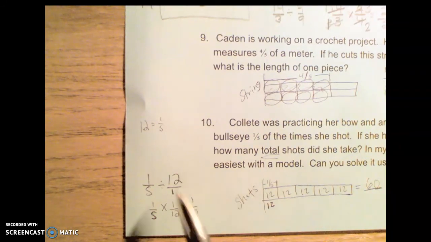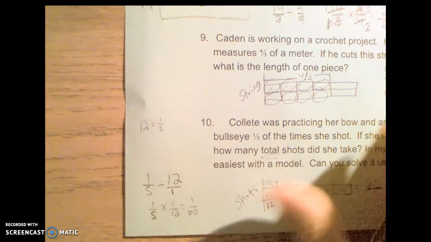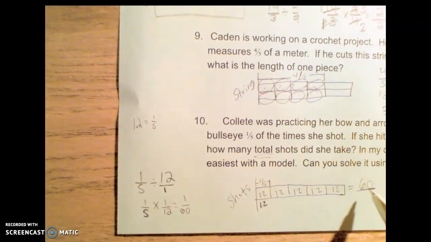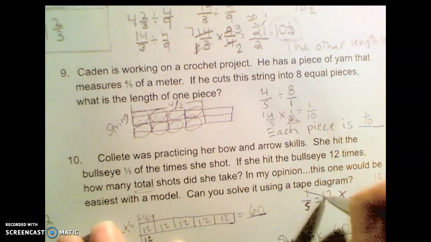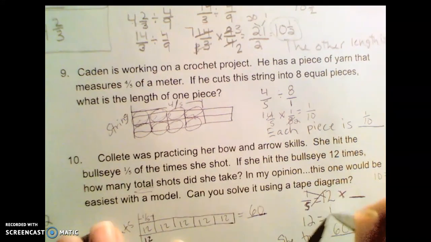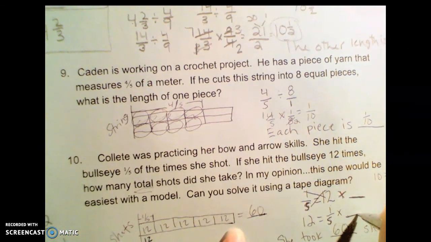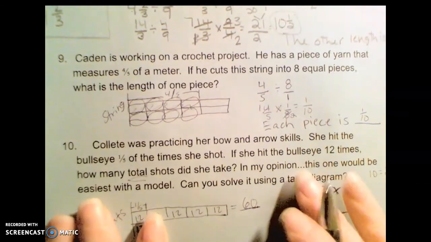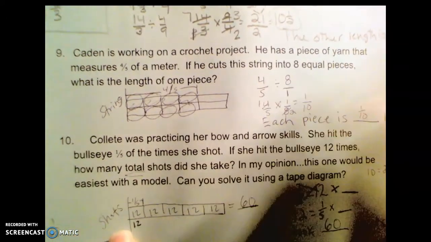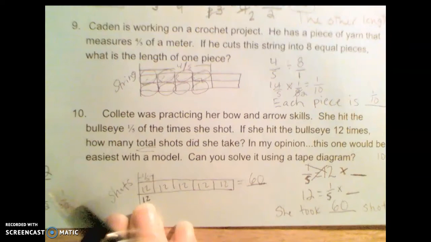So yes, I made a mistake here, but because I'm thinking through the numbers and I have this model here and realize that I'm looking for my total over here, I was able to recognize, oh, I made a mistake. 1/5 isn't 12. 12 is 1/5, or is part of this whole group. So I set this part up incorrectly, which then set my other problem up incorrectly.